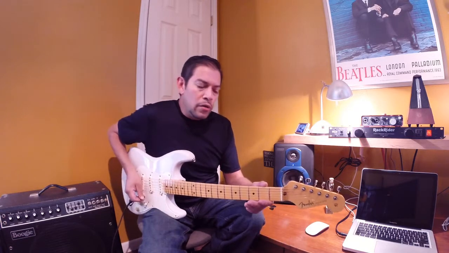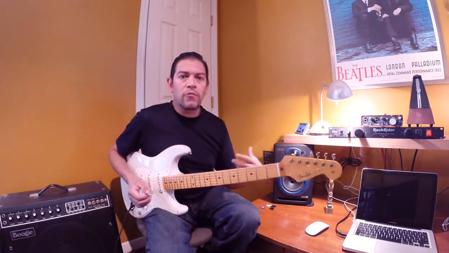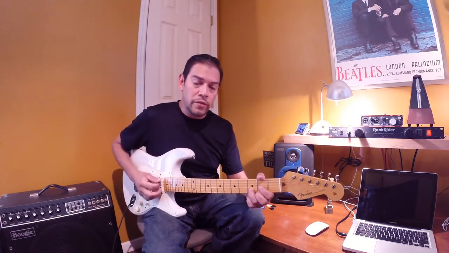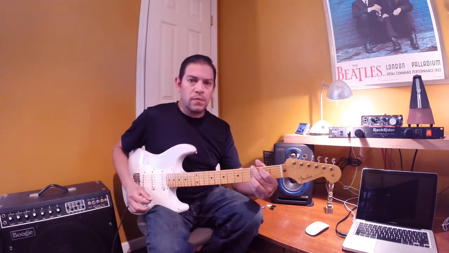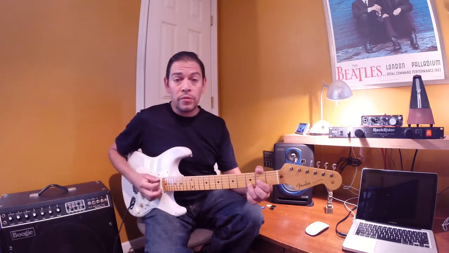Where's it going, right? So what you want to do is find the next chord, or learn typically where the next chord is going to be, and that's what's called a key. So in this situation, we're going to go to G. We can also go to C. So it would be something like this.